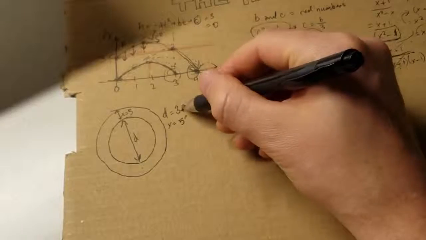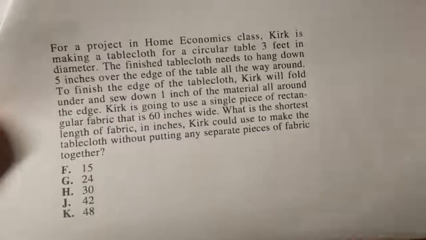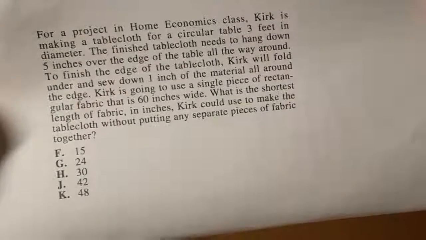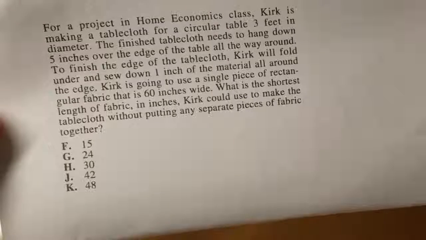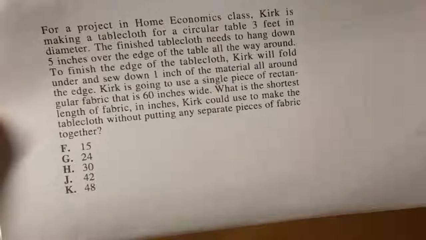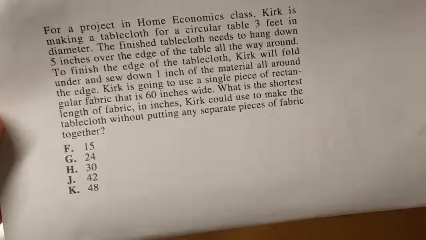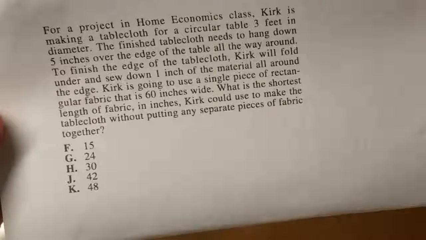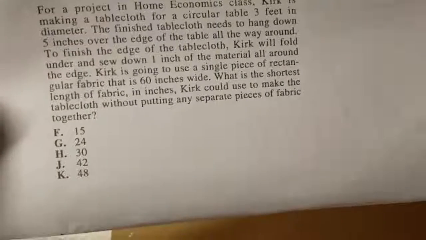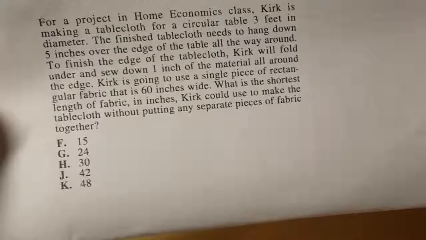So I guess we'll use the little tick marks there. And to finish the edge of the tablecloth, Kirk will fold under and sew down 1 inch of the material all around the edge.